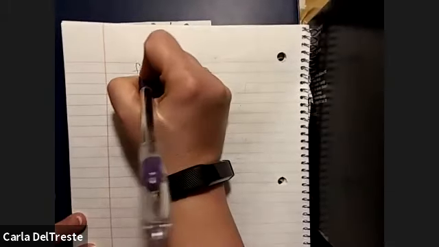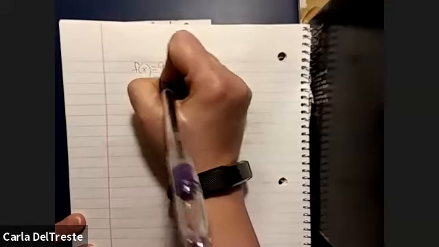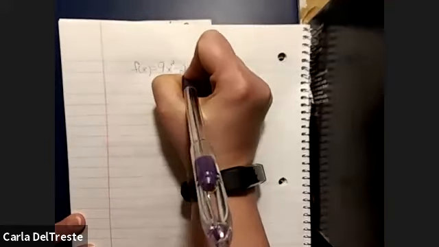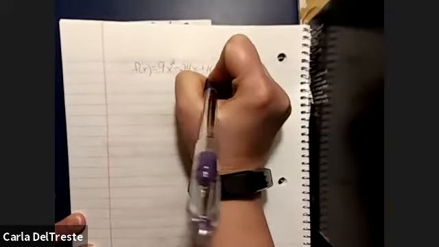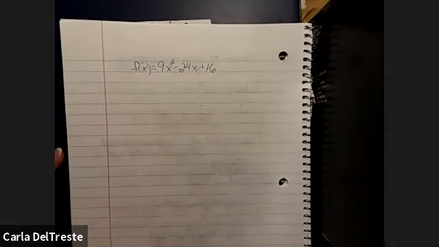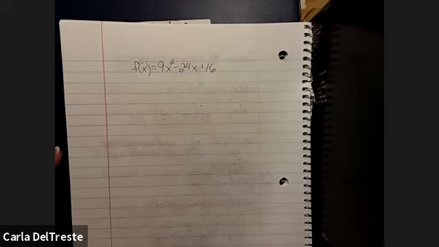So let's take a look at f of x equals 9x squared minus 24x plus 16. I'm not going to know that anything is special about this, so I'm just going to go about this like normal. I look for a GCF: 9, 24, 16. 9 and 16 don't have anything in common, so there is no GCF. The GCF is 1. I can't do anything with that.